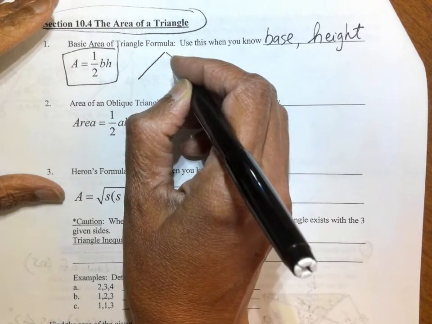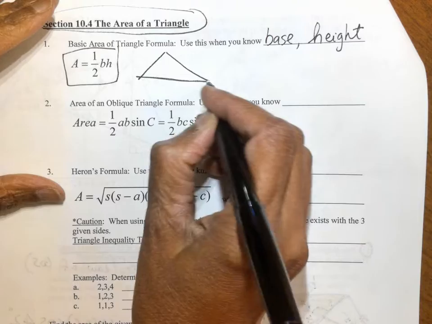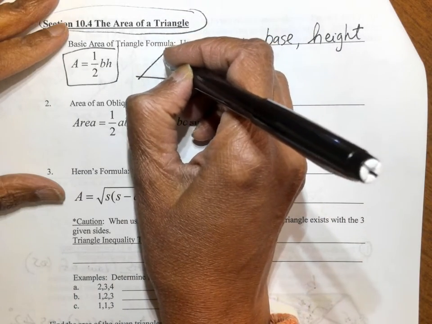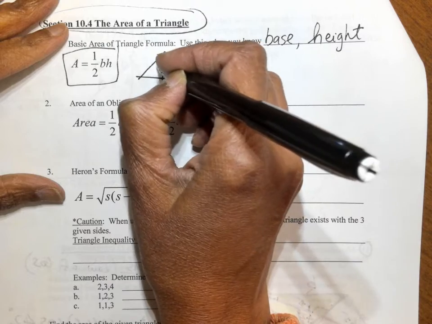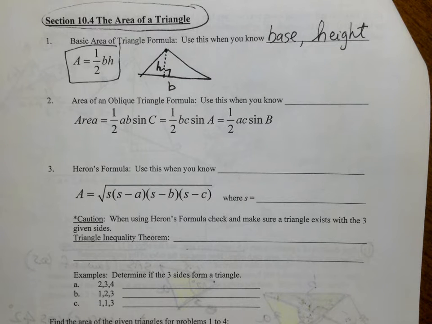So if you have this triangle, let's say this is your base. The height will be from the opposite vertex. You drop a 90-degree line. A height is always this. Another word for height is altitude. The altitude, of any shape, is always from the vertex. You drop a perpendicular line to the opposite side.